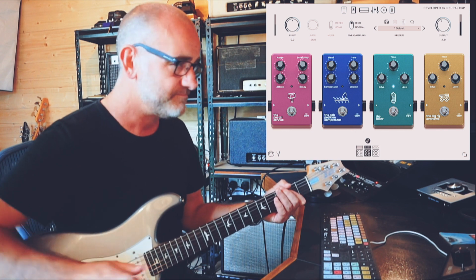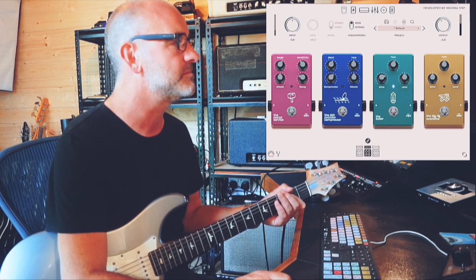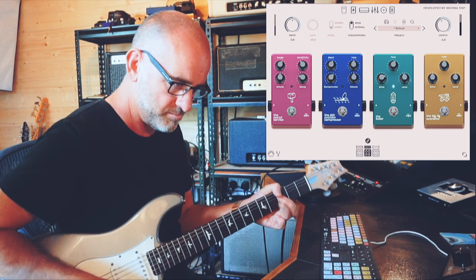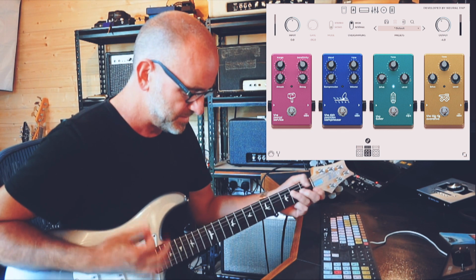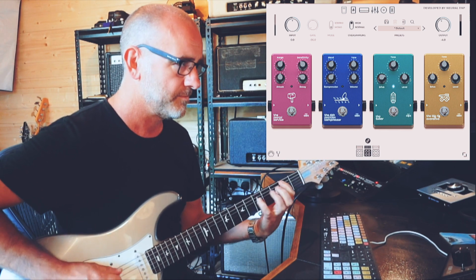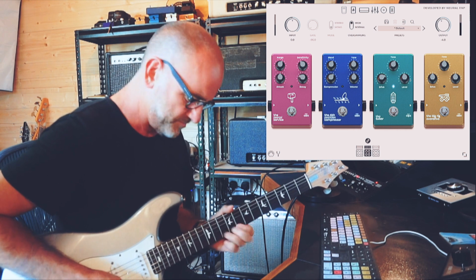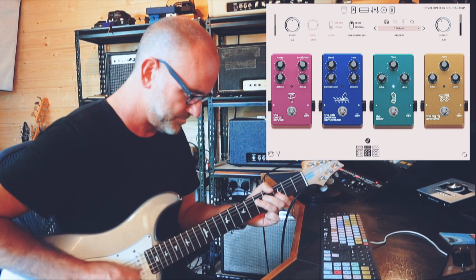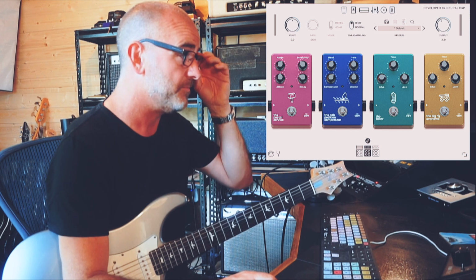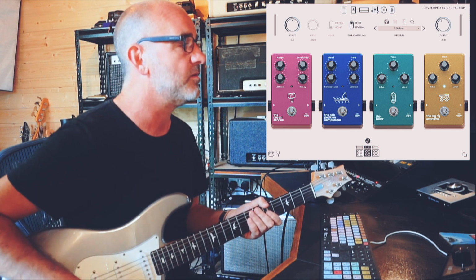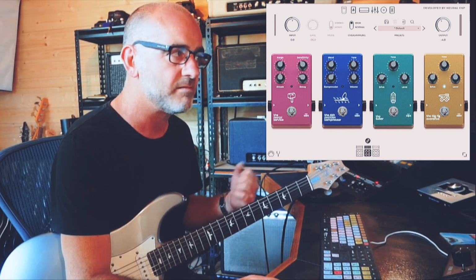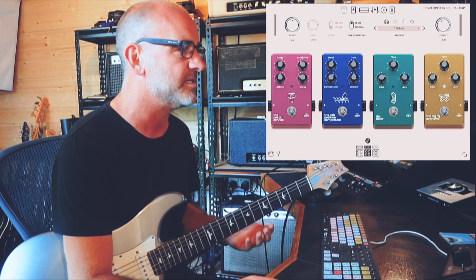So switching that on, it works very similar to a tube screamer. Really nice. Okay, and the last one is the Big Rig Overdrive. So this is a little bit more of a girthy lead line pedal, or for some slightly heavier tones.